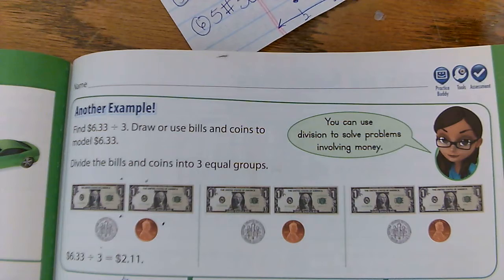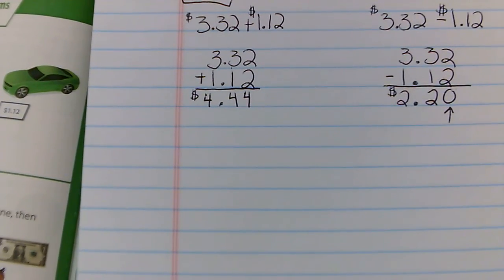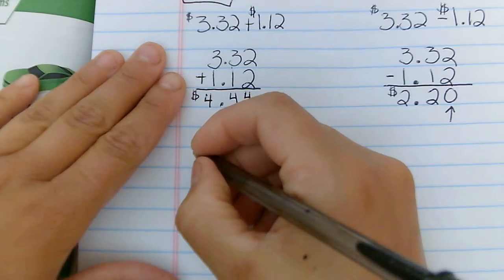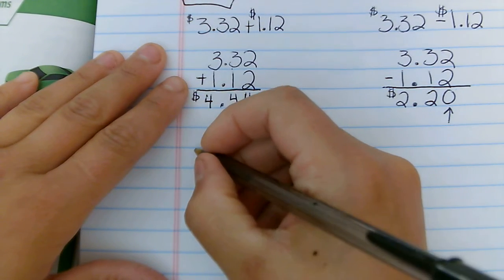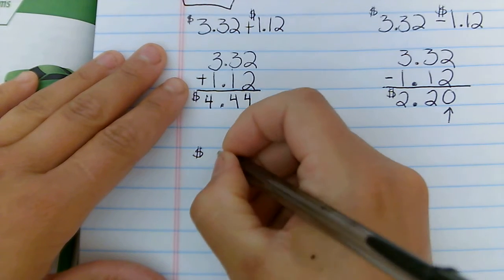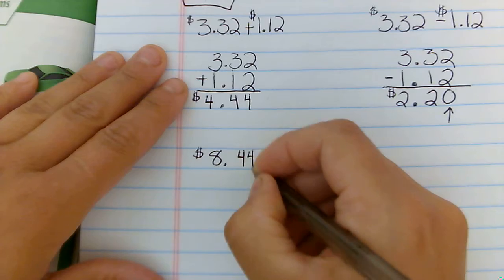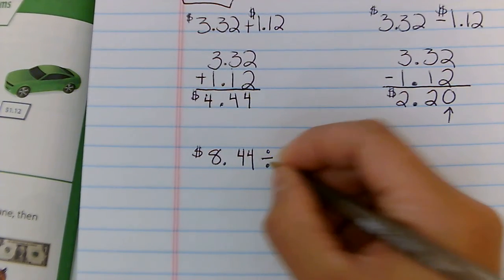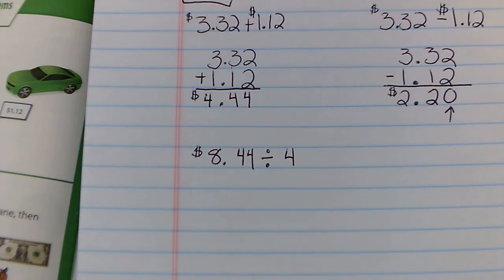Let's try one like that on our scrap paper. I'm going to go right here, and I'm going to take, let's see, I'm going to do $8.44, and I'm going to divide that into 4 equal groups. Okay.